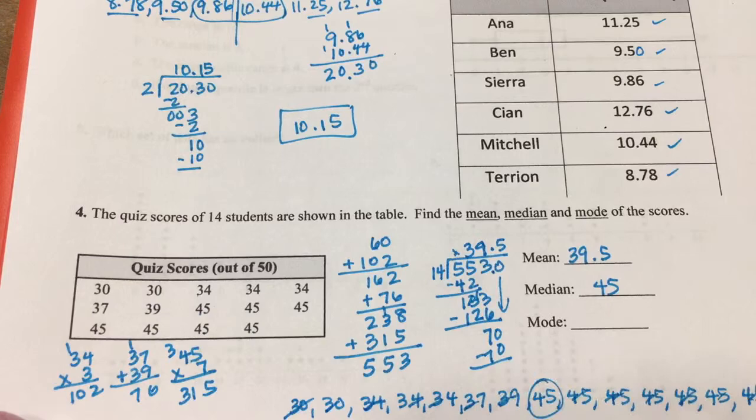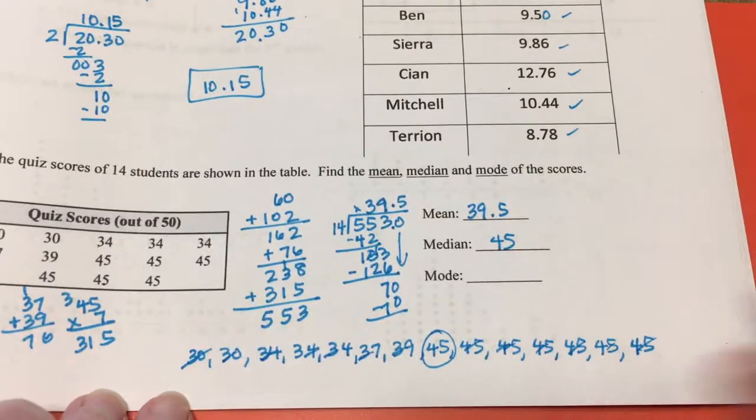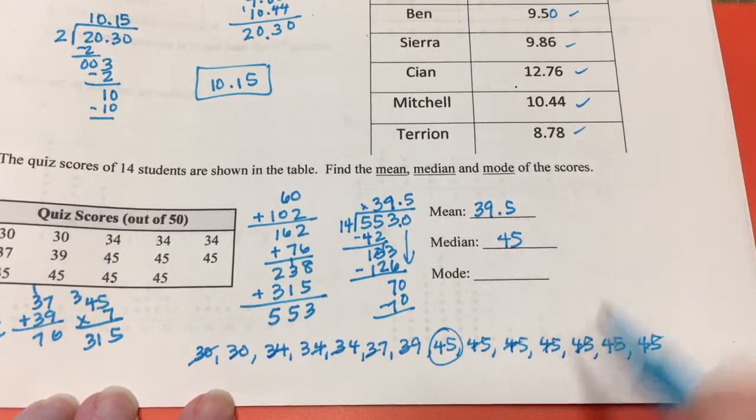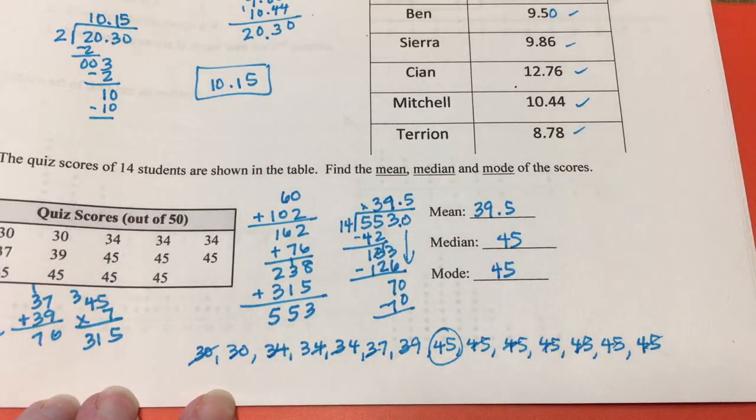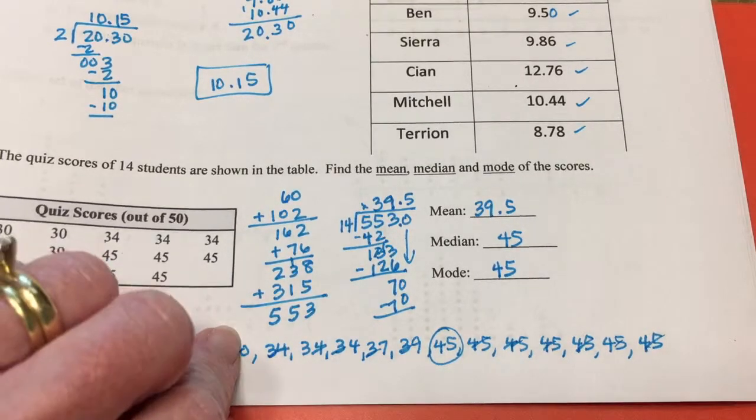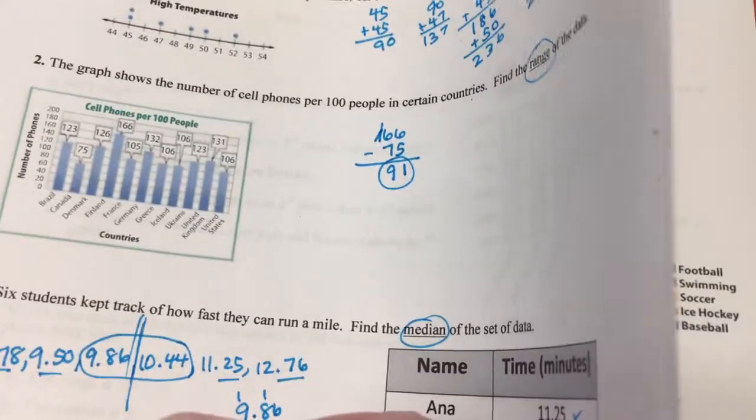And then the mode stands for the most often, so I'm looking for the number that occurs the most times, and I can see that I have 7 45s, so that's going to be the mode. It's the value that showed up the most times. All right, if I keep going.